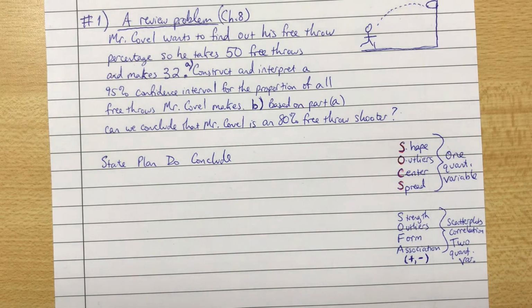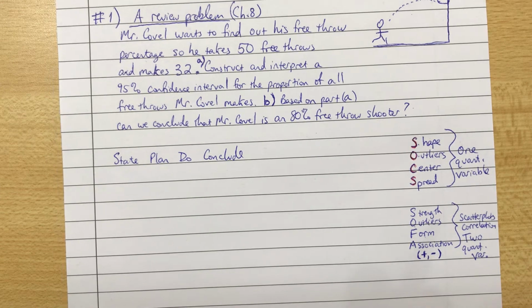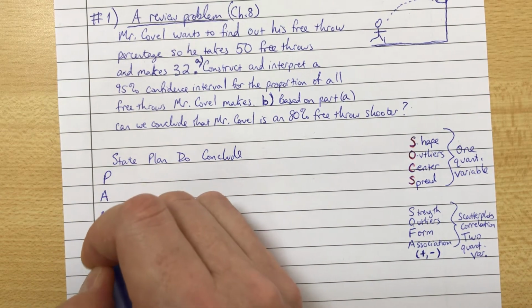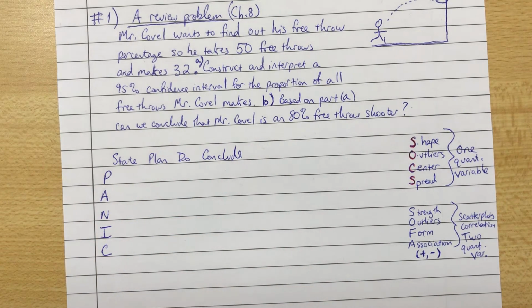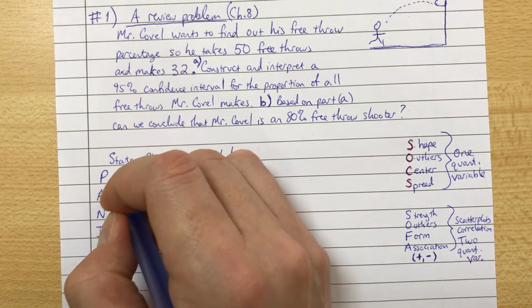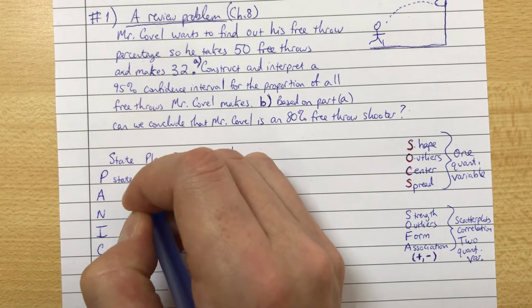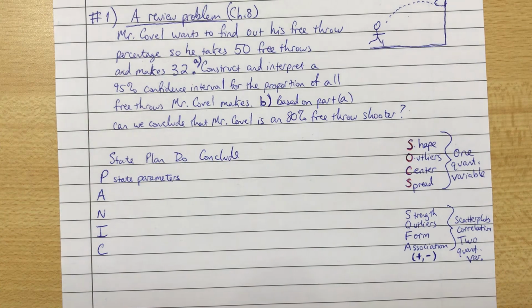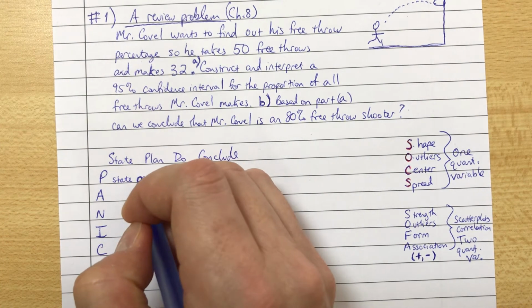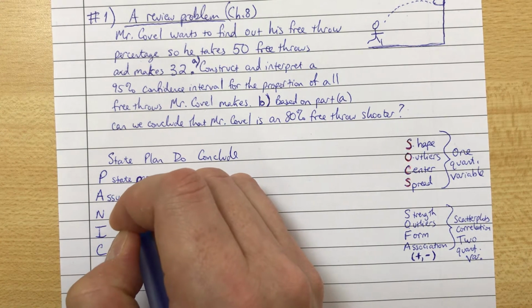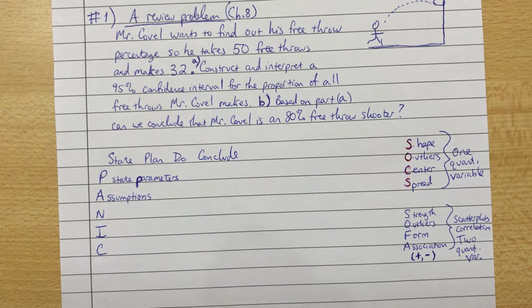But if you're looking for something a little bit easier to remember, then our acronym is going to be PANIC, which doesn't really sound like a good thing, but PANIC might be a little bit easier to remember. PANIC means we start by stating the parameters. It's going to be the same thing, but again, this might be a little bit easier. So P is for parameters. A is the assumptions that we're going to make.